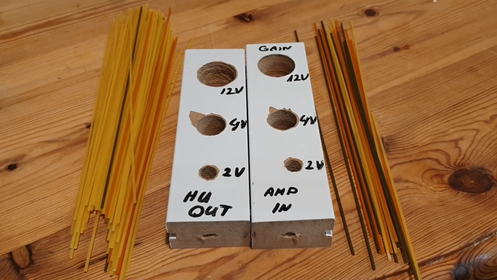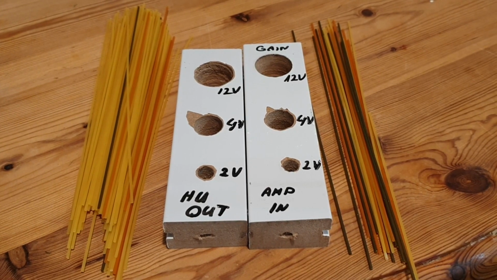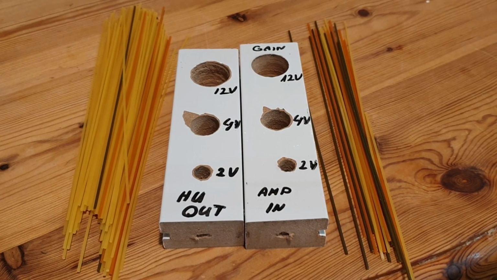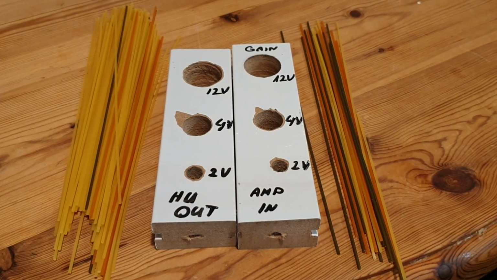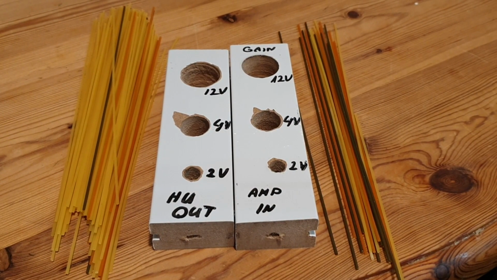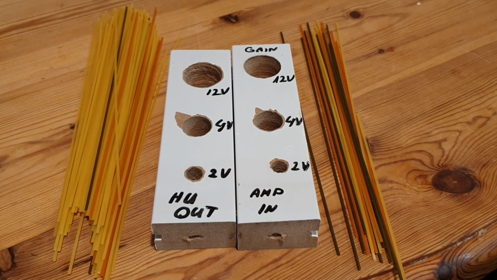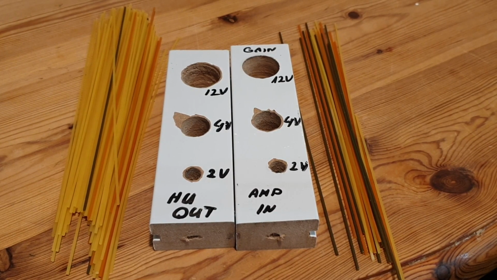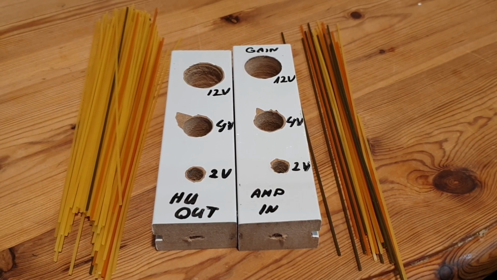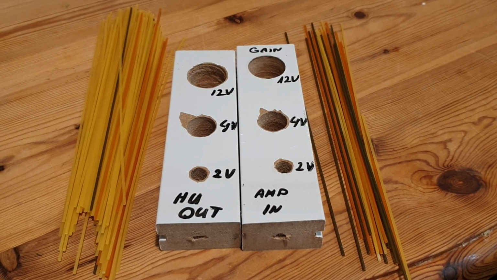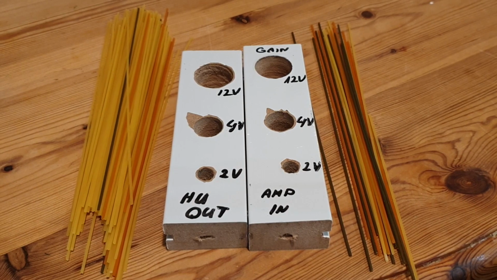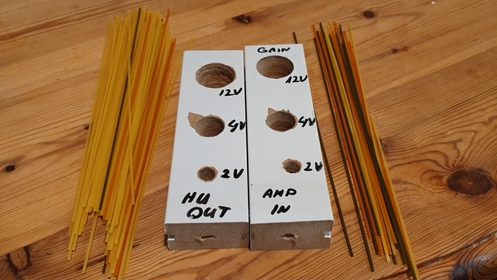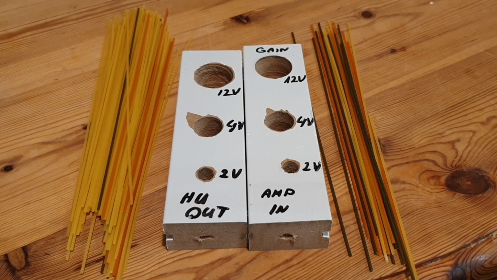Hello lovely people. Today I'm gonna try to explain gain and gain matching with my visual aids with some spaghetti and some holes. There are a lot of videos online on YouTube on how to set gains correctly, how to scope and everything, but still a lot of people find it difficult to understand what gain actually is and why we need to match the gain of the source and the gain of the amp.